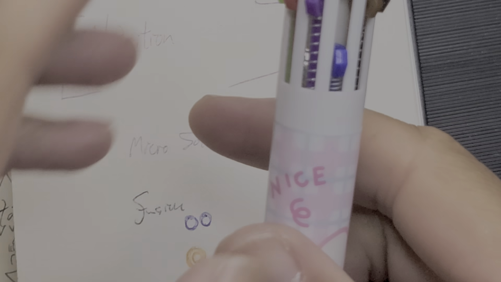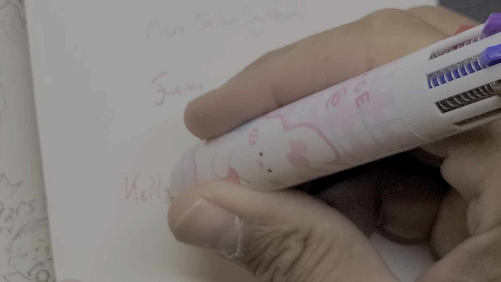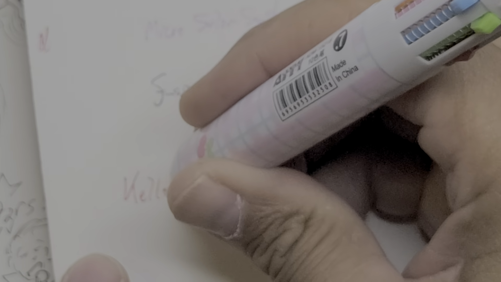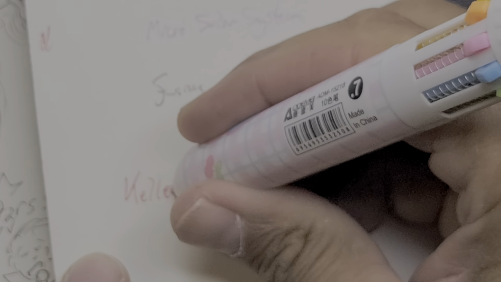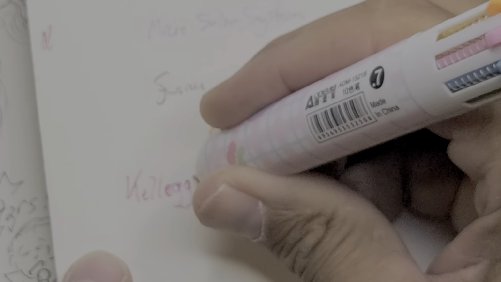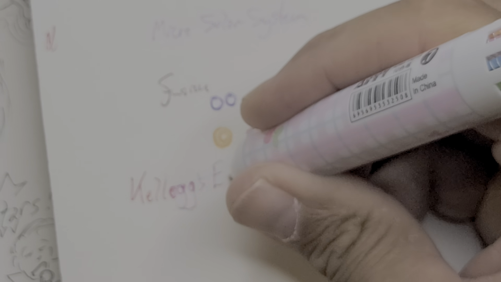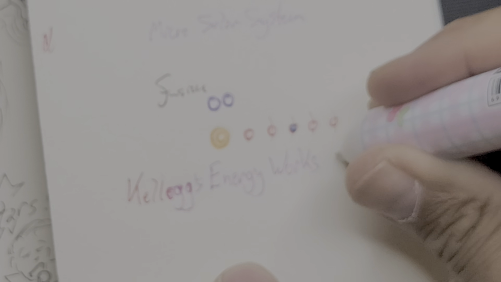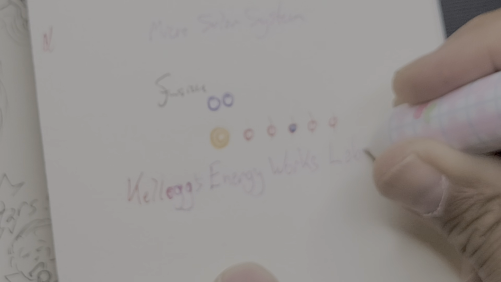Now, here's another part of the science fiction world, and like I said about scientists liking acronyms, they reach out to the Kellogg's Energy Works Laboratory.